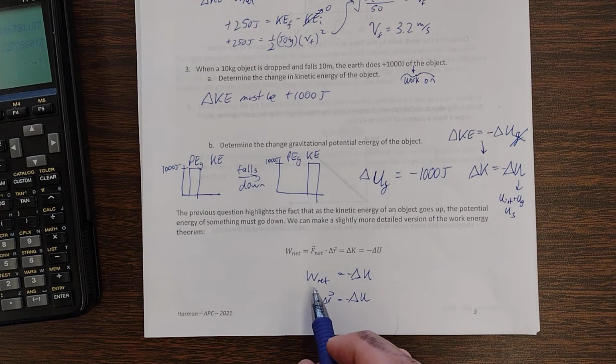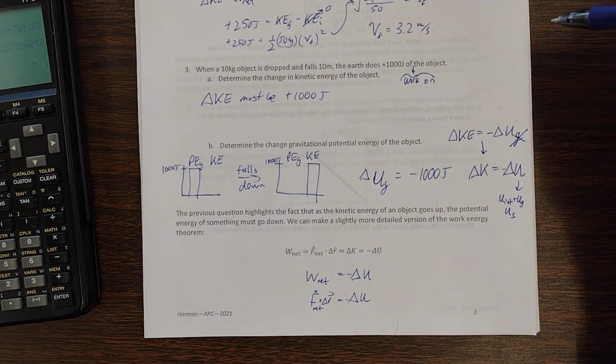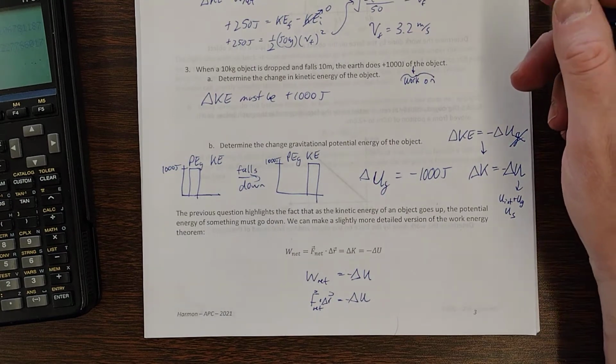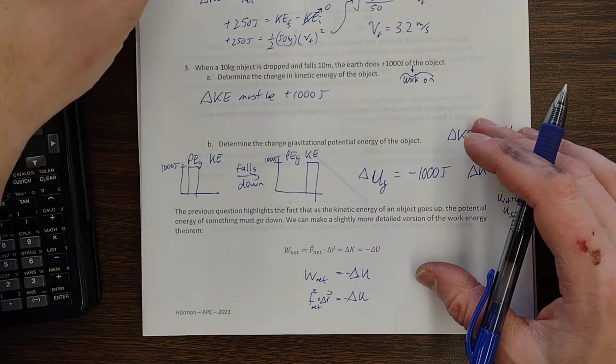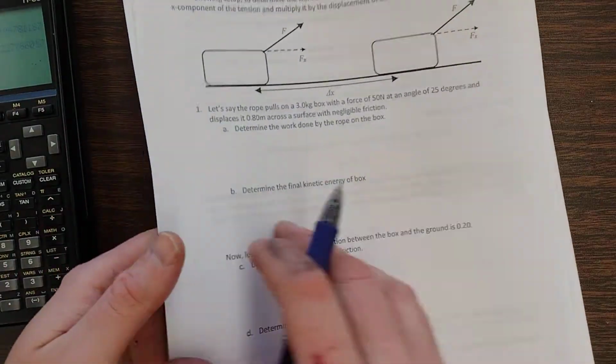Alright, it's going to turn out that the integral of force with respect to position equals negative change in potential energy. But we'll get to that later on. I'm going to go back and look at number 1 now.